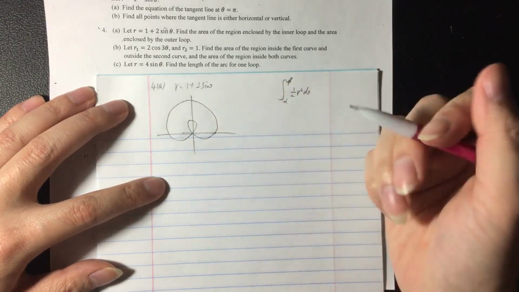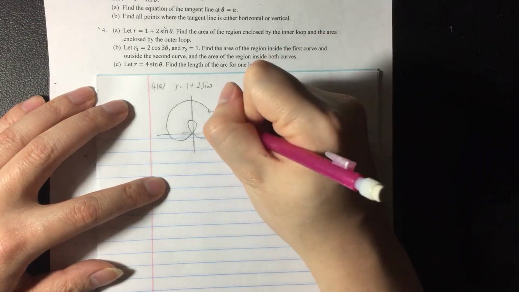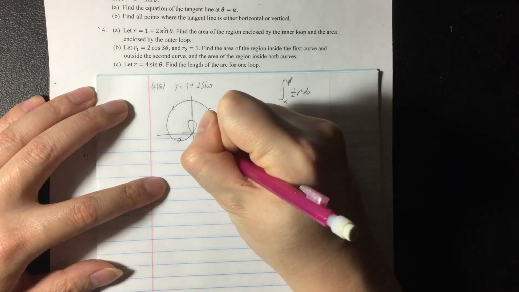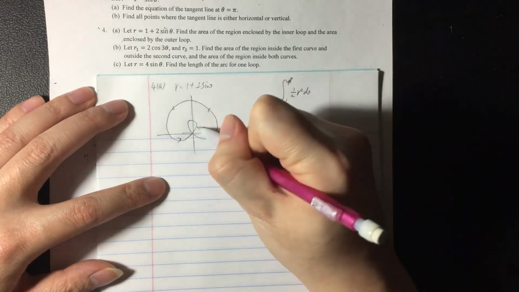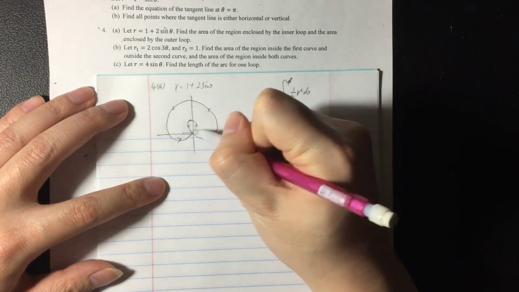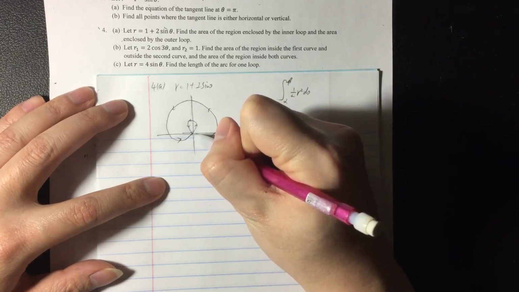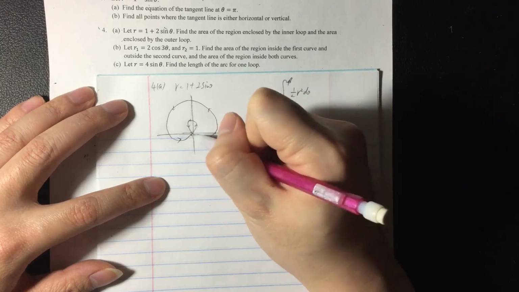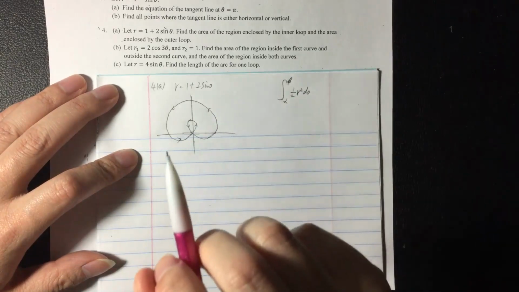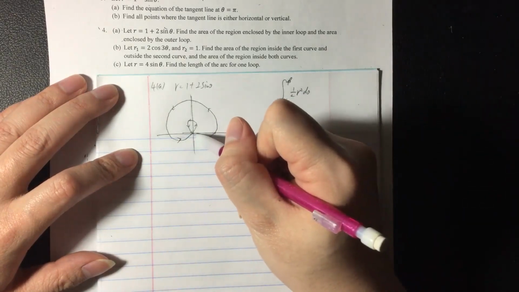If we follow the path of this graph, we can see that the curve goes this way. The inner loop starts at the origin, and when we complete the inner loop, it goes back to the origin. So we try to find out when the curve touches the origin.